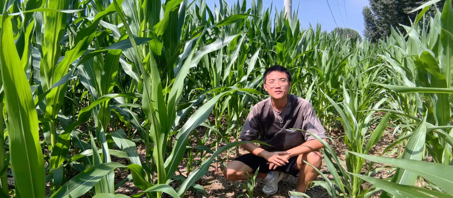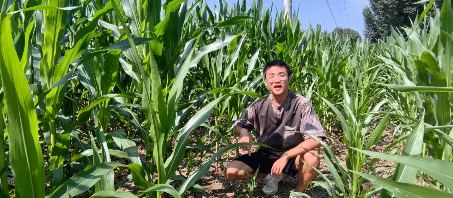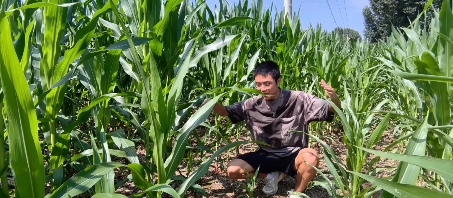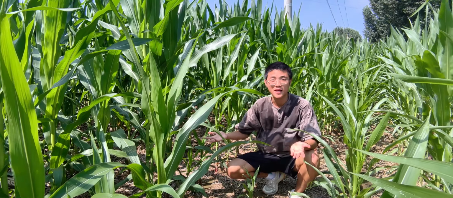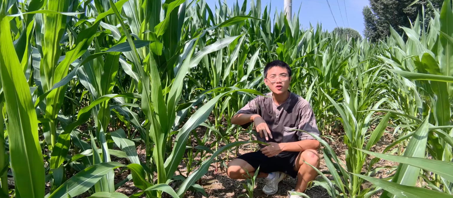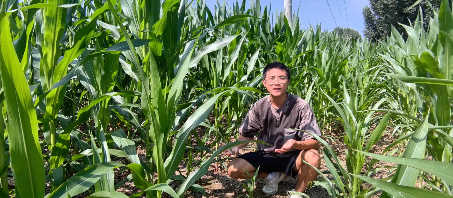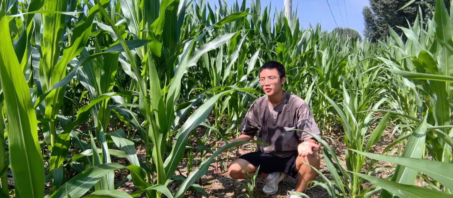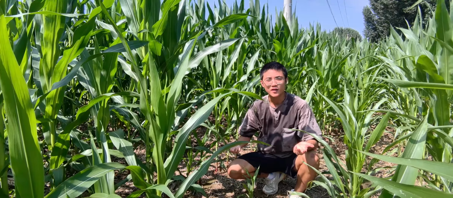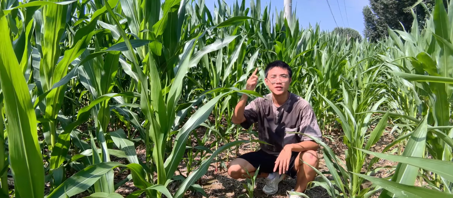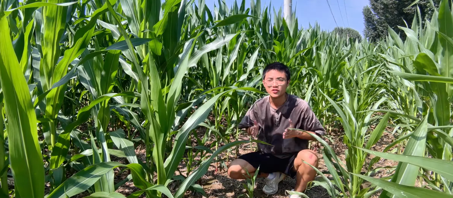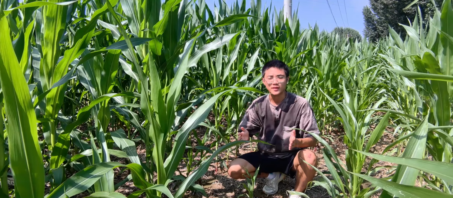Now let's take a closer look. You can see this plant is much lower than the others, and there are even some rows with no plants. Why is this part of the corn field much sparser than the others? We can easily find this by the aerial footage from the drone, but if we just walk through here, it's easy to miss.